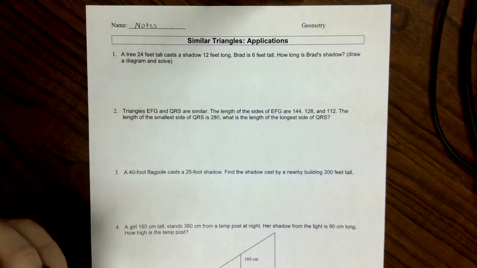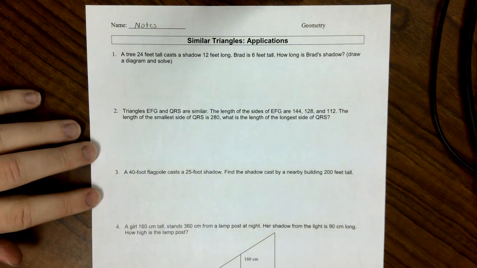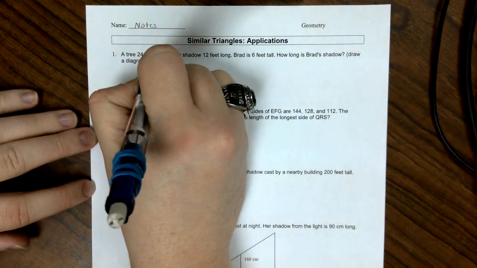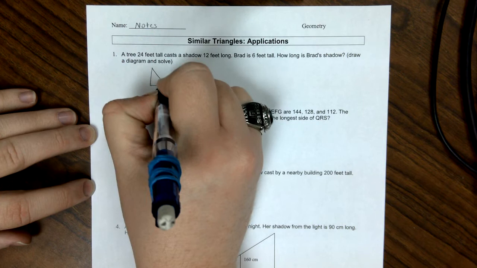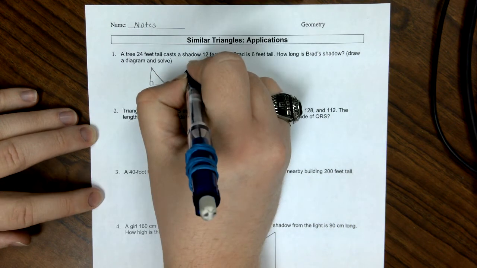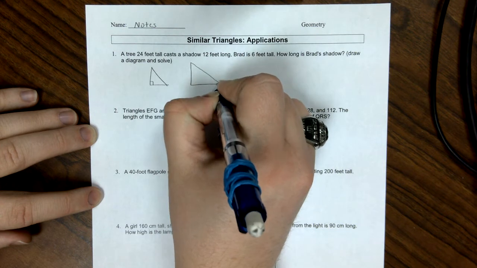A tree 24 feet tall casts a shadow 12 feet long. Brad is 6 feet tall. How long is Brad's shadow? Draw a diagram and solve. Generally, when it's a shadow problem, which a lot of these are, you want to draw right triangles. So make a smaller one and then a bigger one. They don't have to be exact. Just get the general idea.